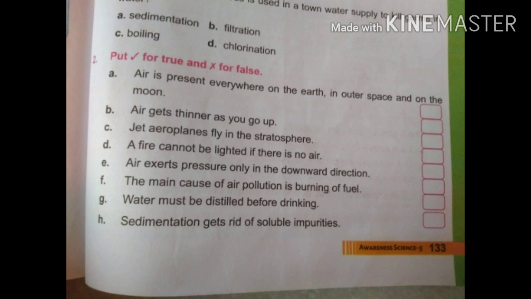It is false. The main cause of air pollution is burning fuel. Right, it's true. Because of burning fuel, the air is getting polluted. So F is true. Next one is G.